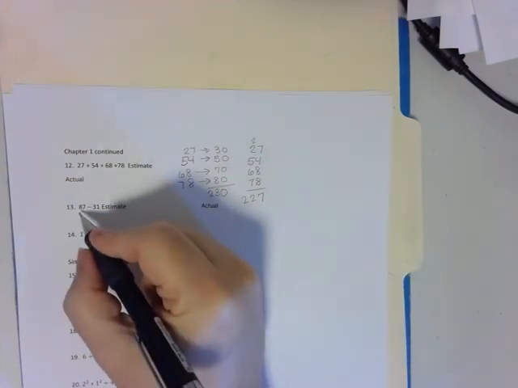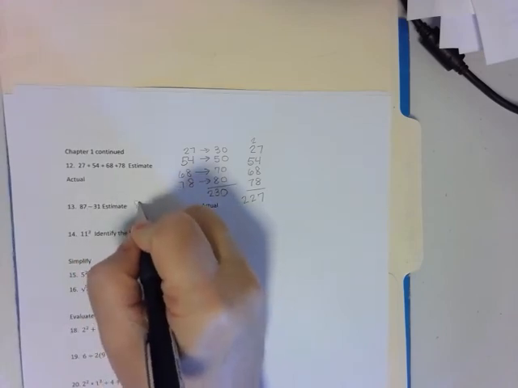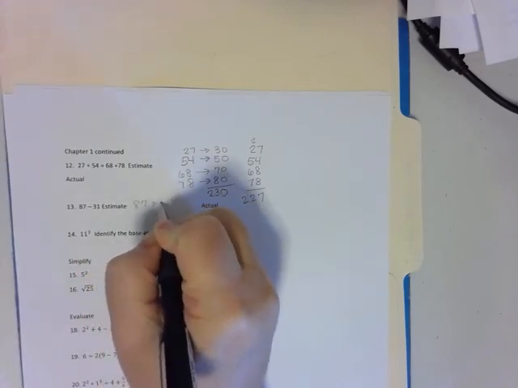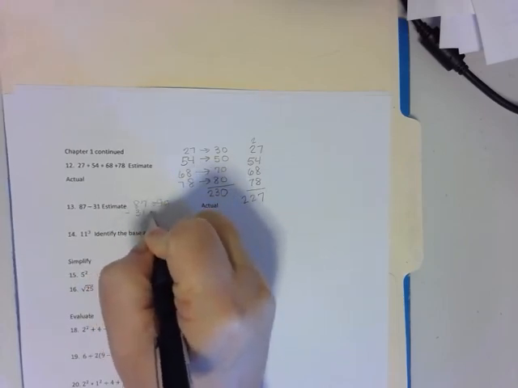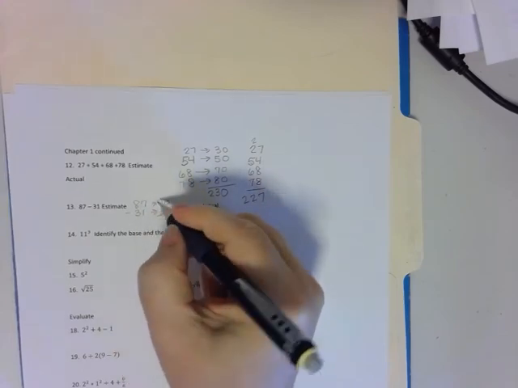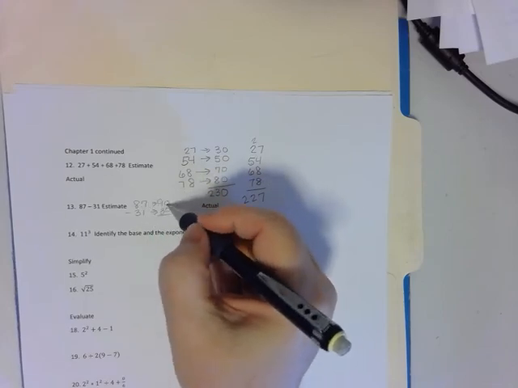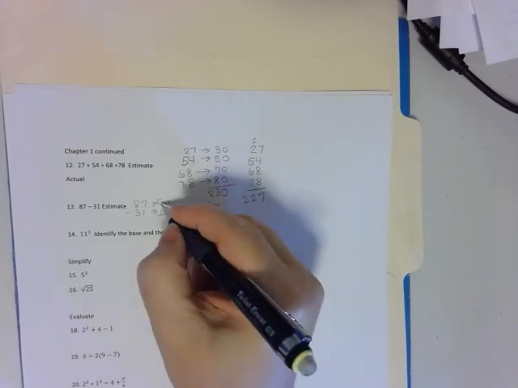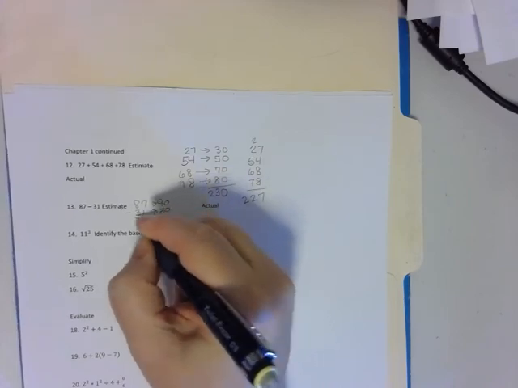So I'm going to estimate my subtraction here. I'm going to estimate 87 as 90, and I'm going to estimate 31 as 30. This is front end rounding, where I take everything and just round the first number, and everything behind it is 0. 90 minus 30 gives me 60.